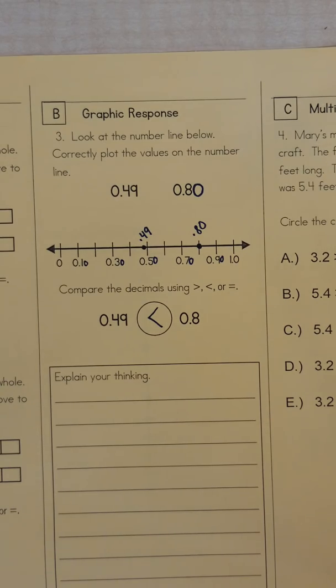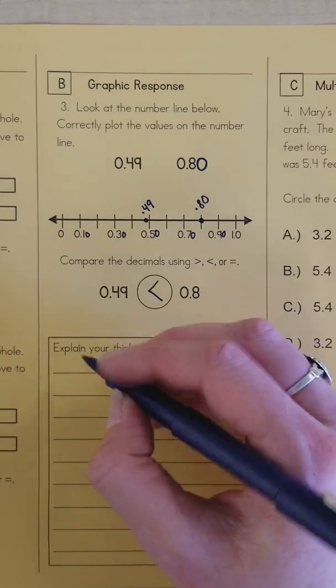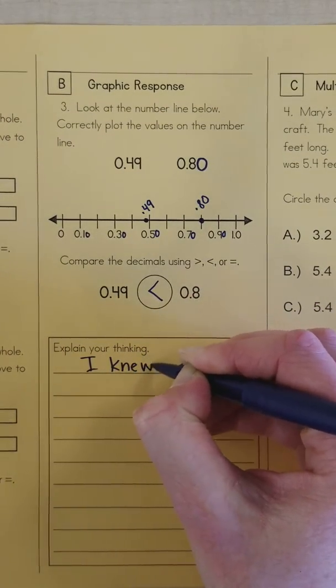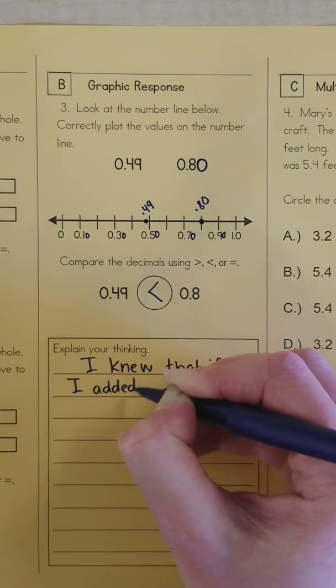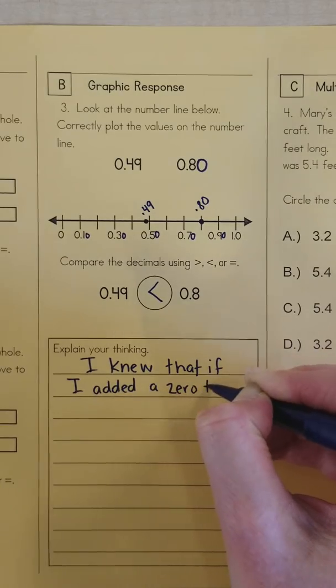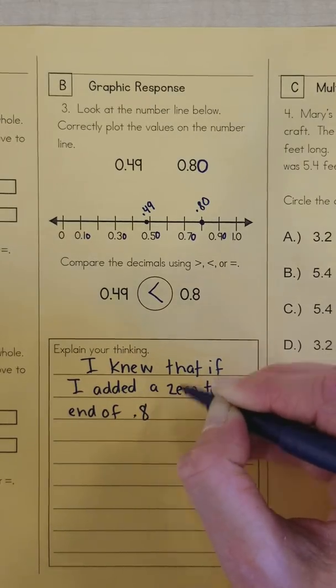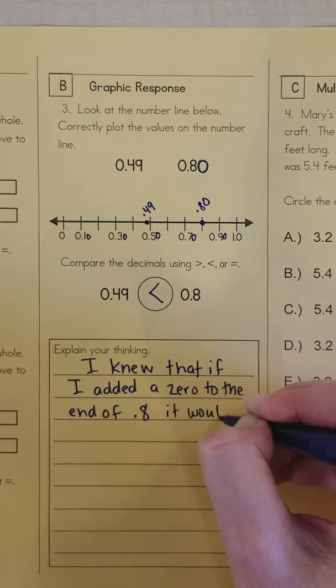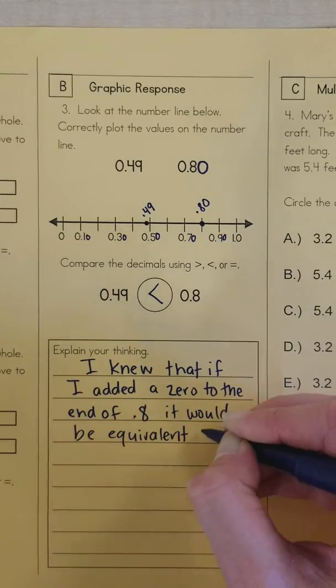Explain our thinking. This is the part we all hate. We don't want to do it. It's awful. It makes us uncomfortable. How could we explain our thinking here? I'm going to talk out loud. I knew that if I added a 0 to the end of 8/10, it would be equivalent to 8/10.